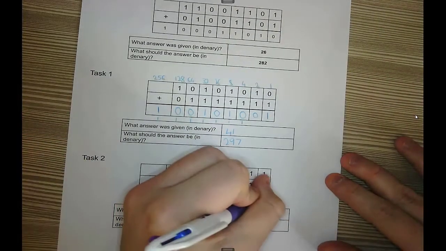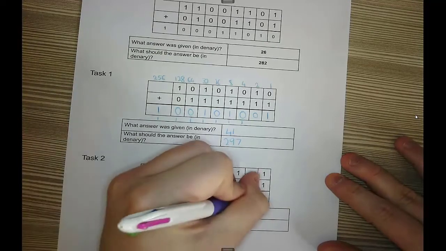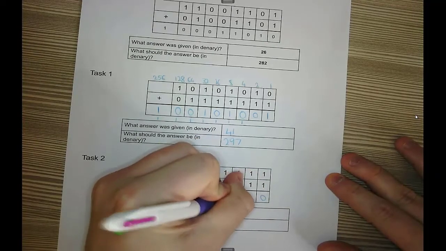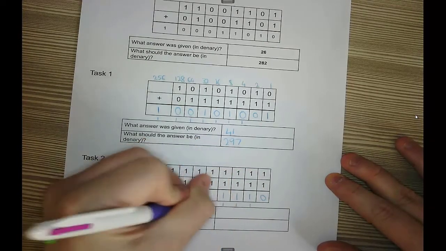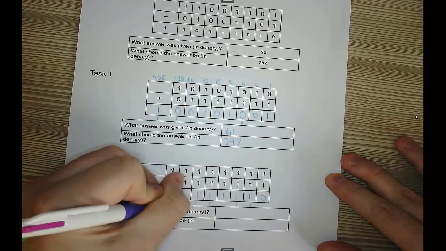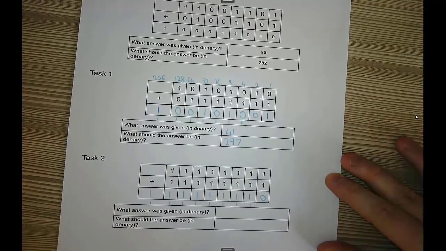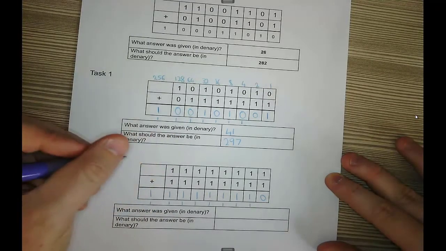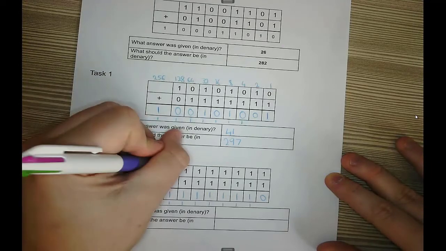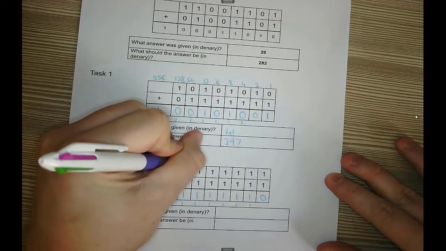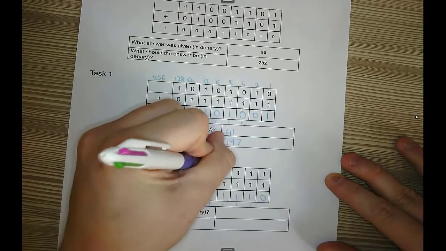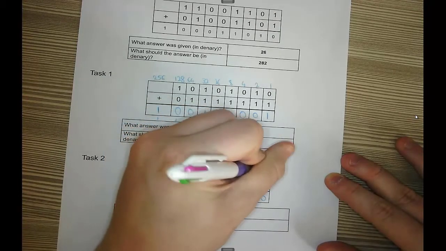So 1 plus 1 is 0, carry 1. 1 plus 1 plus 1 is 1, carry 1. 1 plus 1 plus 1 is 1, carry 1. And so on, all the way to the end. Nice and easy, this one. Okay, so the next thing to do is then work out what the answer given in denary is. So I'll do the same again, 128, 64, 32, 16, 8, 4, 2 and 1.